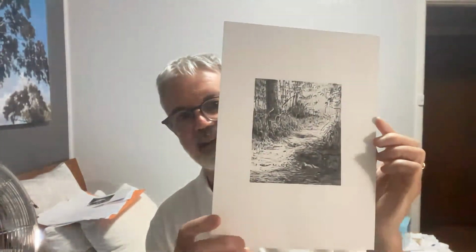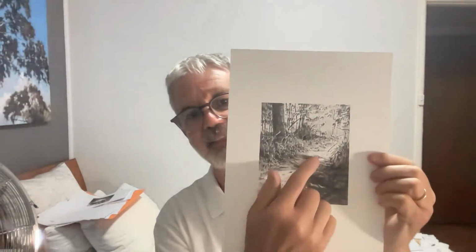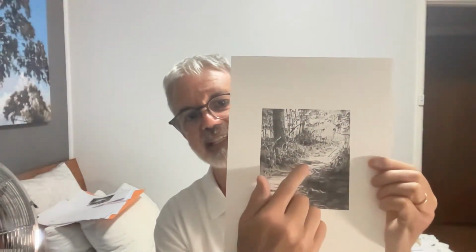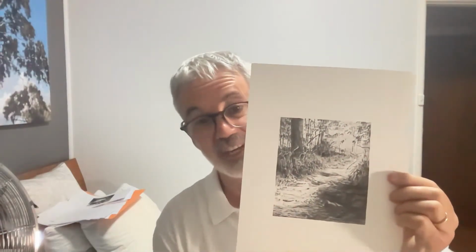I mean, if you look at this, there are parts where it's quite dark, almost black, and then there are parts where the effect is quite grey, and then there are parts where there's a lot of paper showing through, so it's very light. And so we crosshatch to manipulate the values.